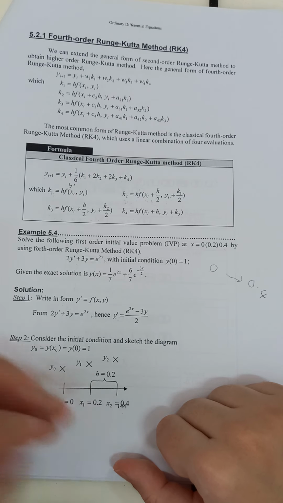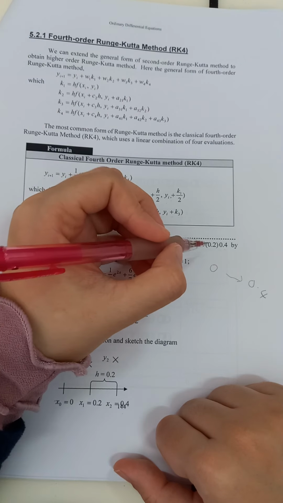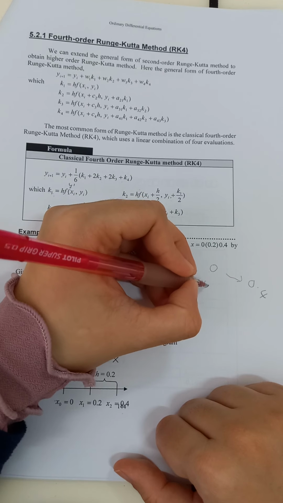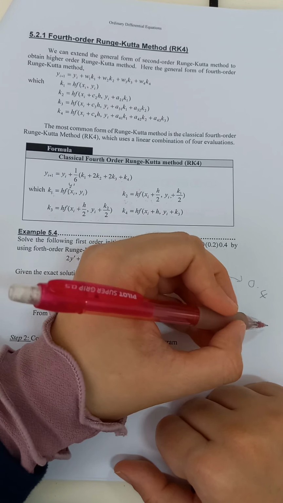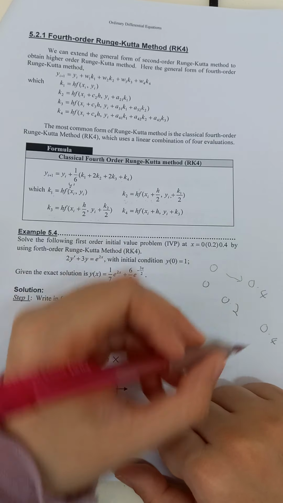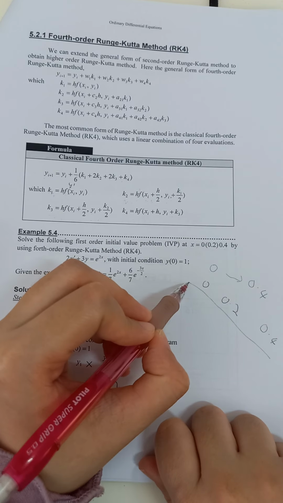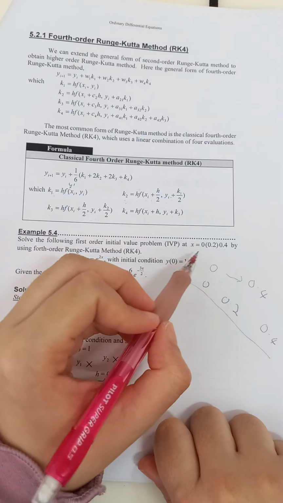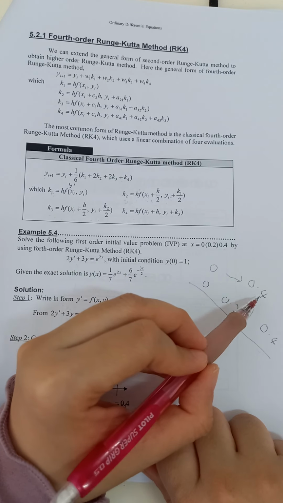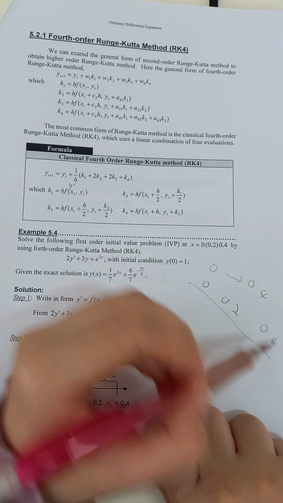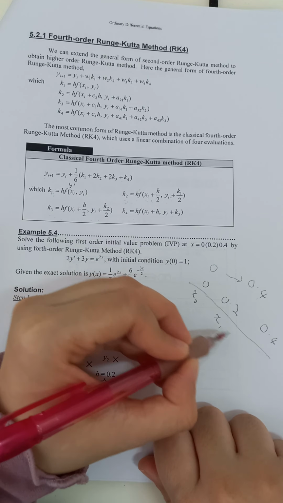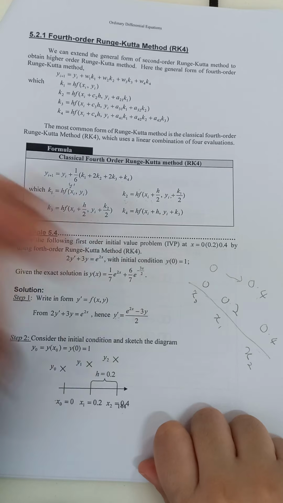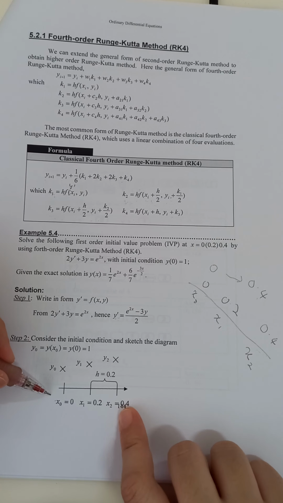But the value of h is 0.2. So 0.2, then 0.2 plus 0.2 is 0.4. So we will stop here only, because we want to know x from 0 to 0.4. So this is our x node, this is x1, this is x2.